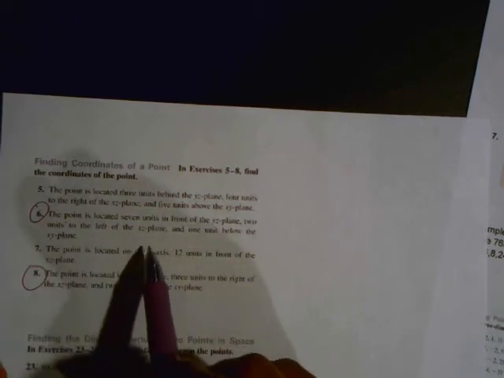It says here, with the description, in the description here, you're told that the point that you need to locate is 7 units in front of the YZ plane, 2 units to the left of the XZ plane, and 1 unit below the XY plane. We need to find the coordinates of the point.